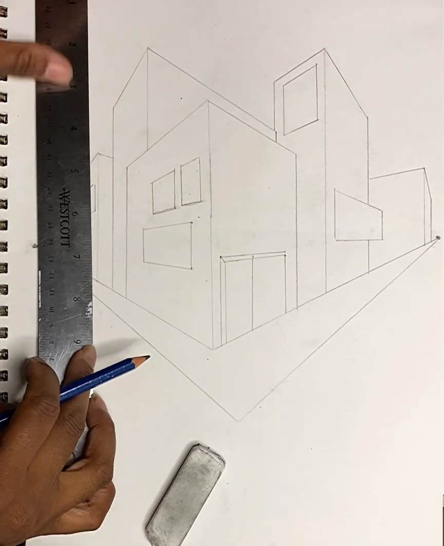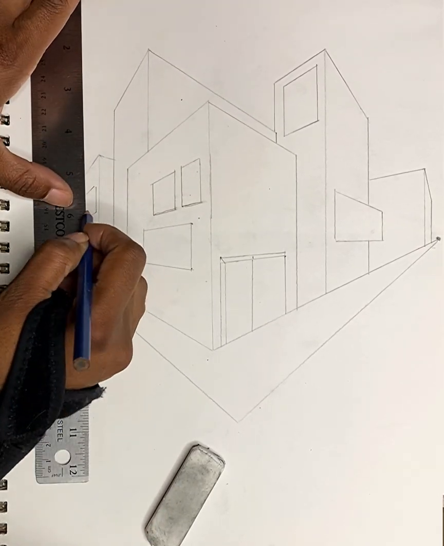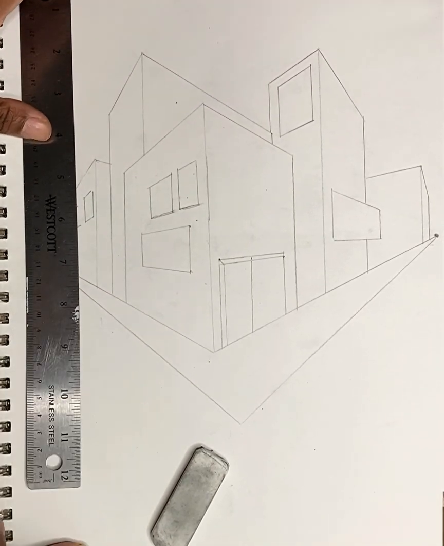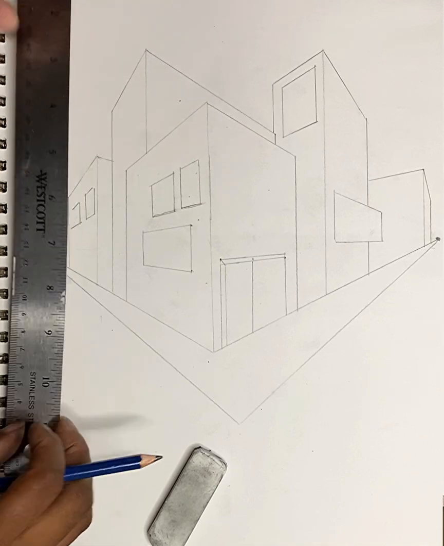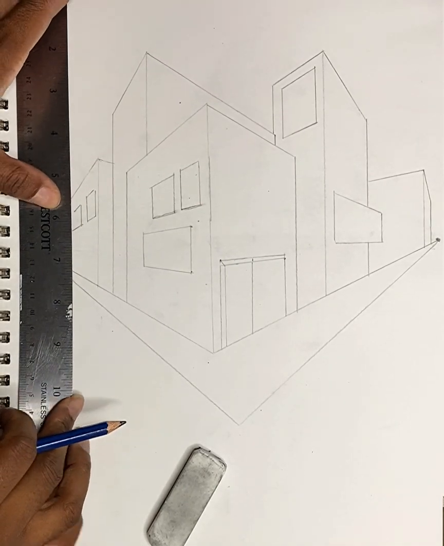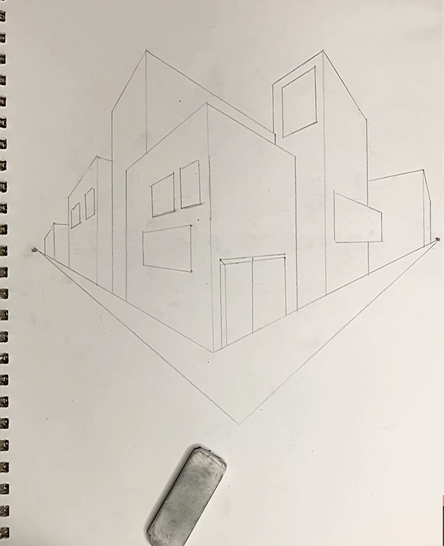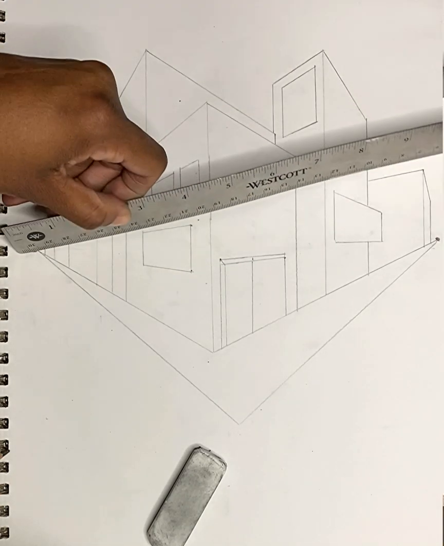Once you do that, it's as simple as using a vertical line on both sides to close the windows. Well, look at that. You have 2 windows.